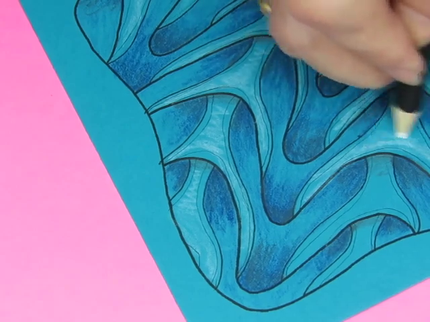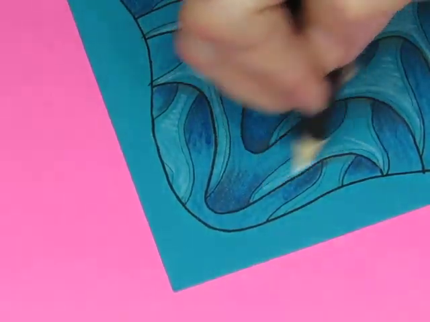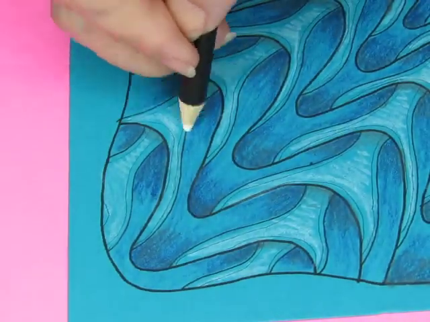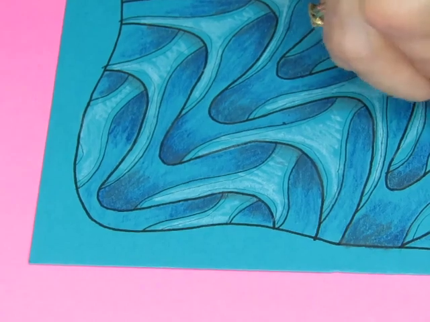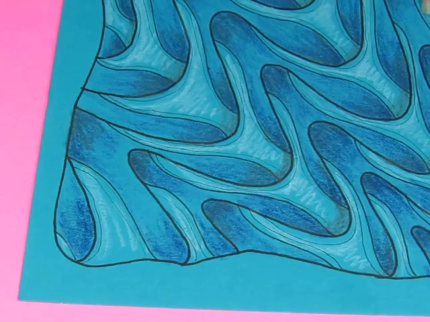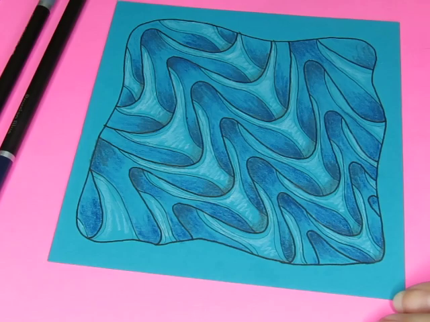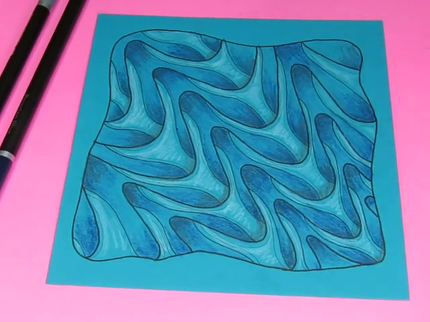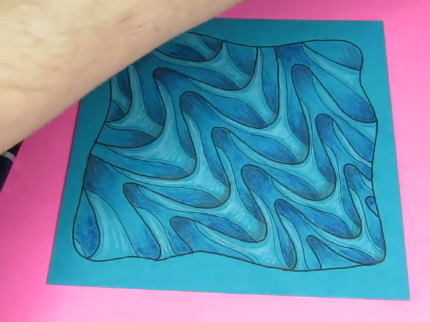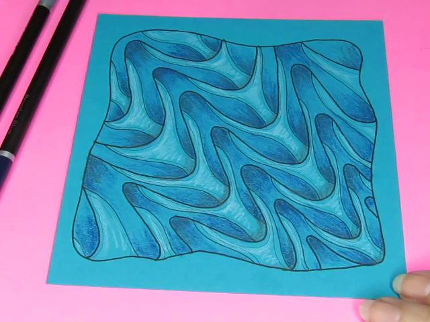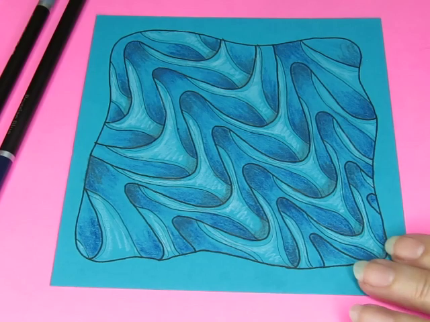I like it when I start getting looser with my coloring. Number one, it goes a little faster, but I also get a little bit more sense of movement when I do that, rather than being so tight with it. Okay, let's see. What else does it need? Does it need anything else? No. No, I'm good. I think it's good.